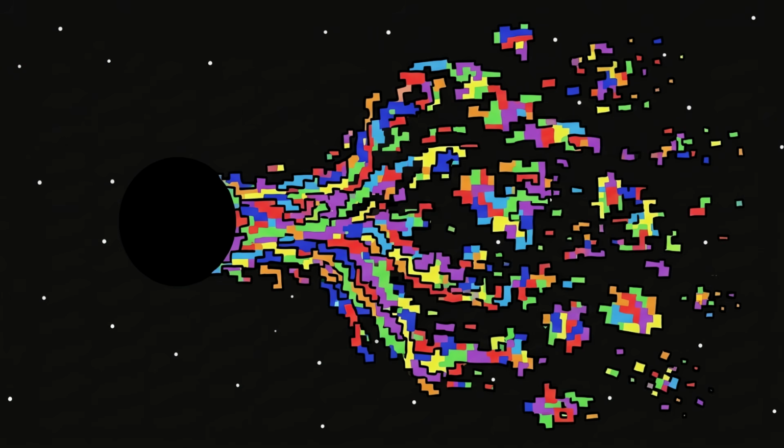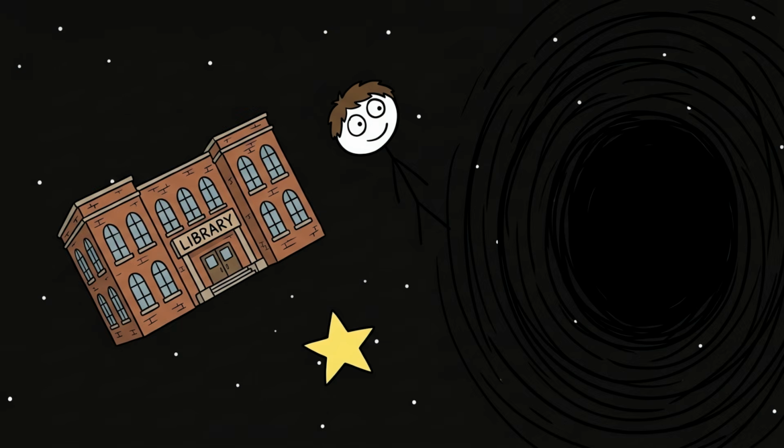The radiation Hawking described is thermal. It is random, featureless, carrying no information about what fell into the black hole. A star, a library, a human being, they all contribute identically to the glow. When the black hole evaporates completely, that information is gone.